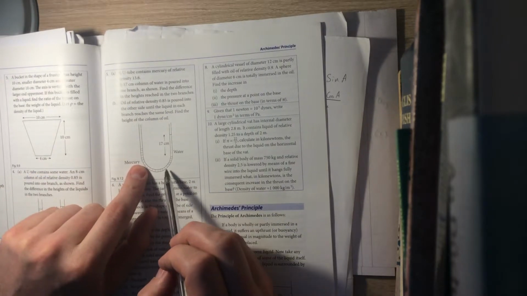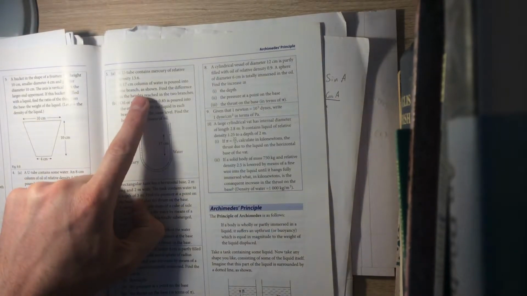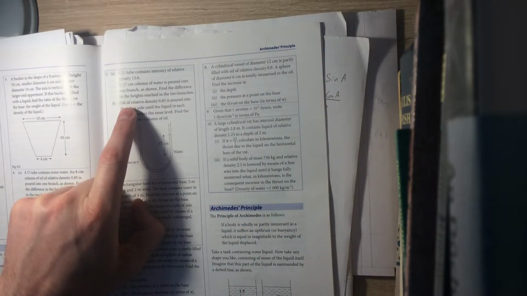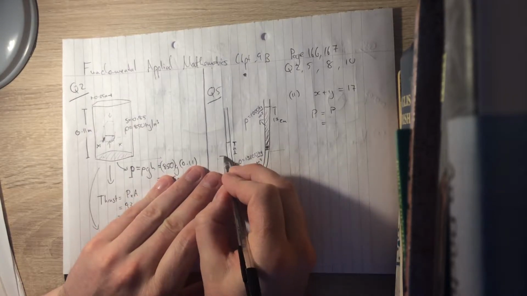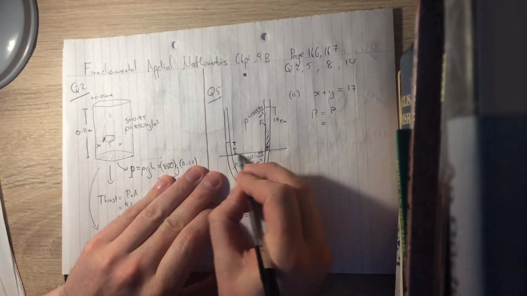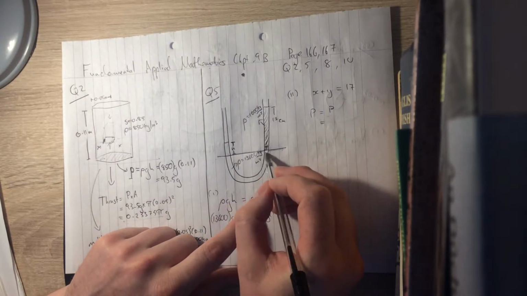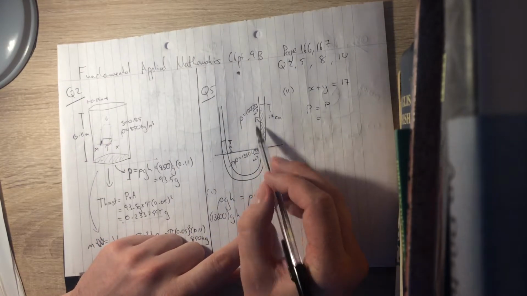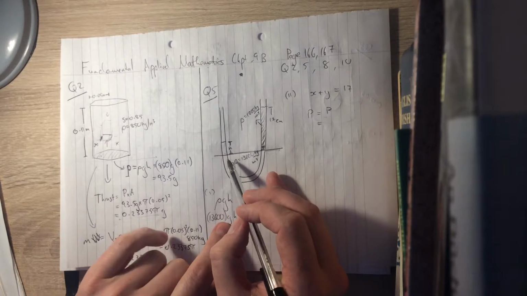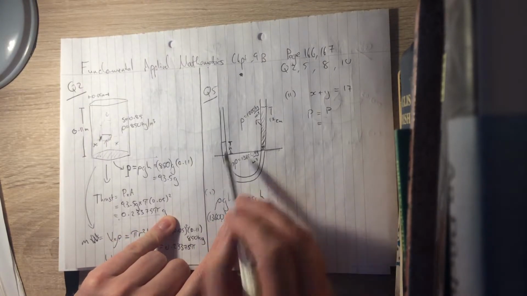So you've got a dense mercury here, and then you've got less dense water being poured into one side of the tube. A 17 centimeter column of water is poured into one branch as shown. Find the difference in the heights reached in the two branches. So we're going to say the pressure right here at the mercury water boundary is the same. Okay, so rho g h equals rho g h is what I'm going to use here. So the pressure from the water is, rho is 1000, g, gravity, and the height is 17. The pressure from the mercury is a much higher density times g times obviously a smaller height.